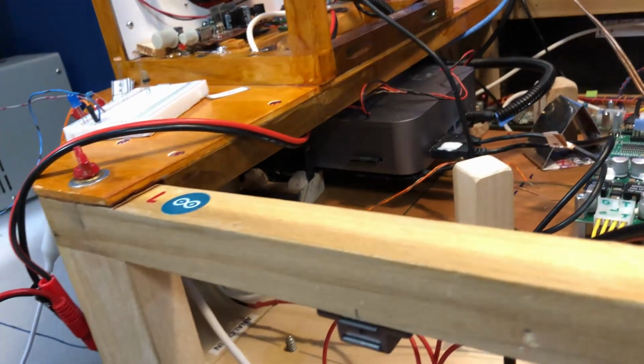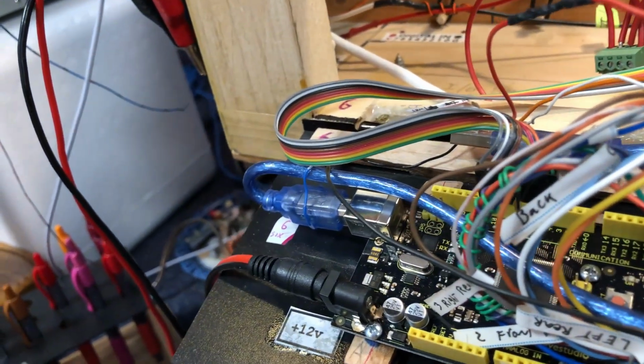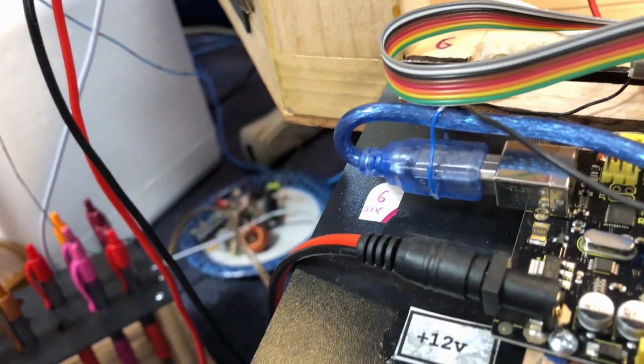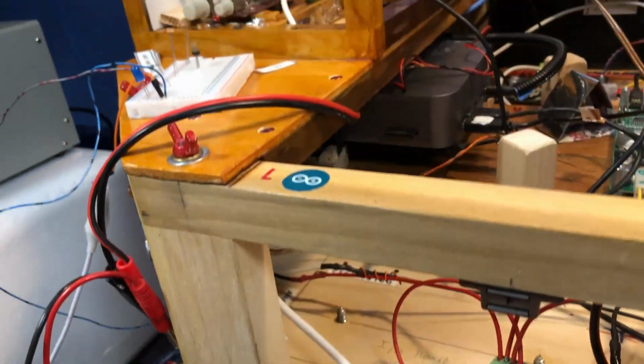And then when I came up with my solution to starting the PC from power up from this Arduino, I had to put this connection here on there, 12 volts. And I keep adding 12-volt items to this.